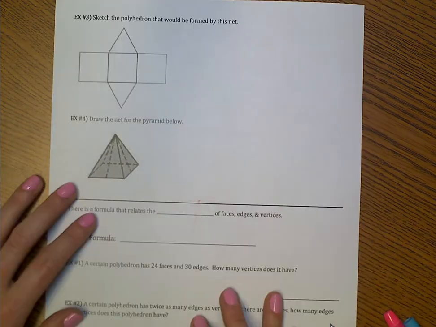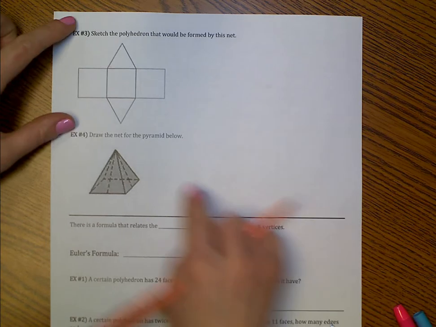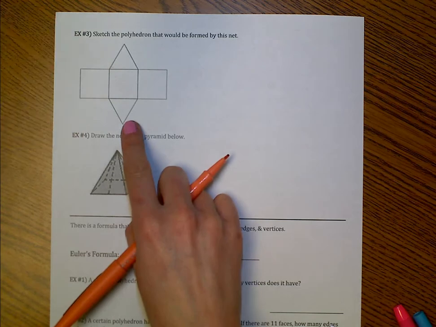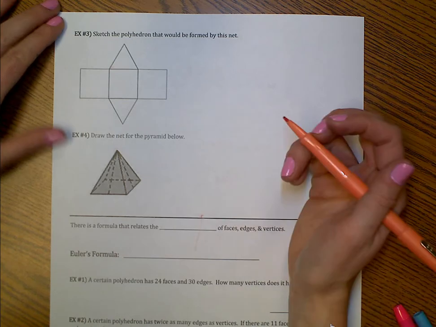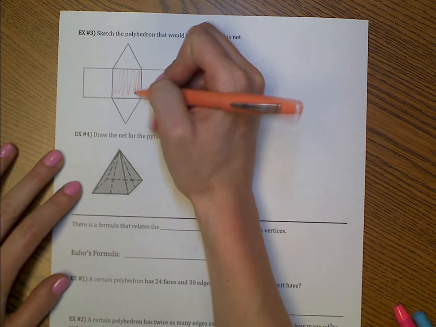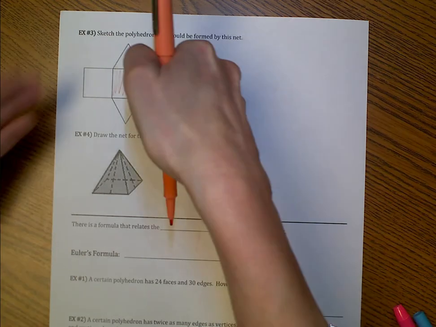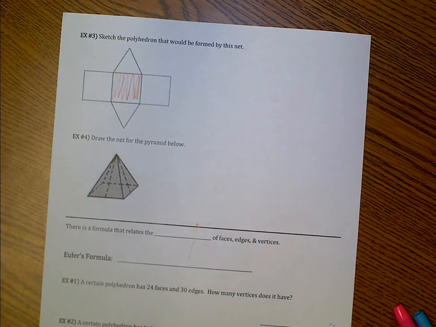Okay, on the back. Oh yay, sketching, we all love this. So example 3 says, here's a net for another figure, another polyhedron, and they want us to sketch what the shape might look like. So same idea, maybe you want to fold it up around this middle piece, the bottom. So you'd fold this up, and the triangles would fold up as the ends. Here's how I draw this.